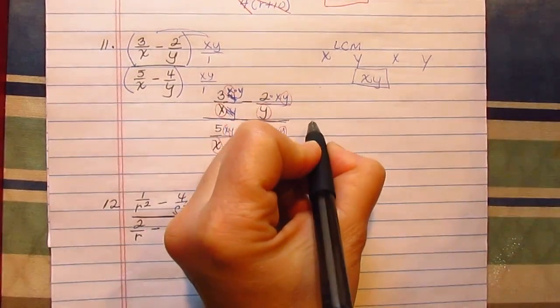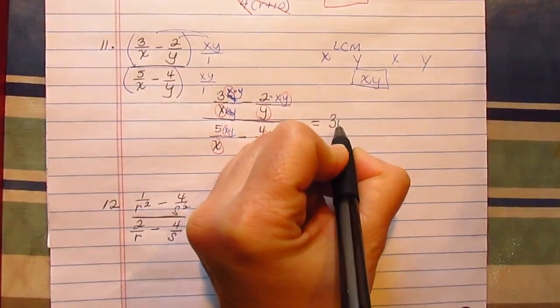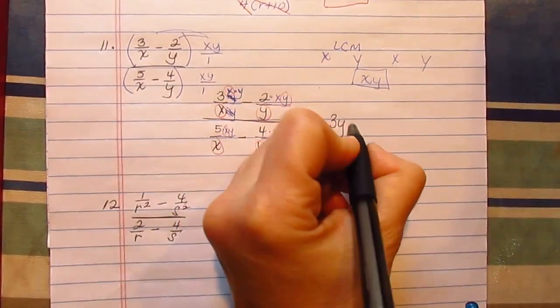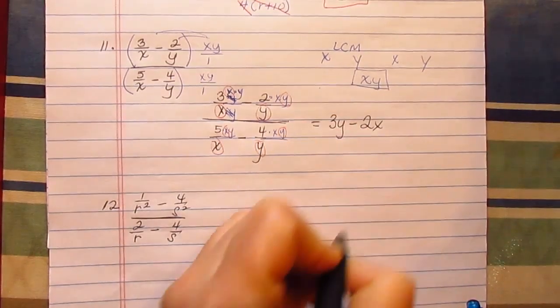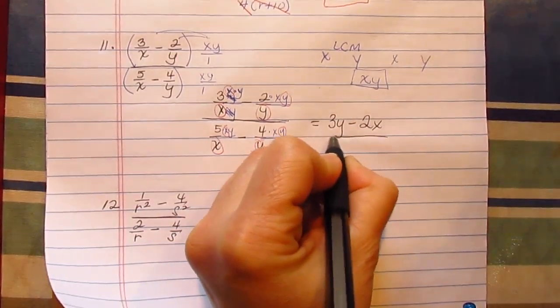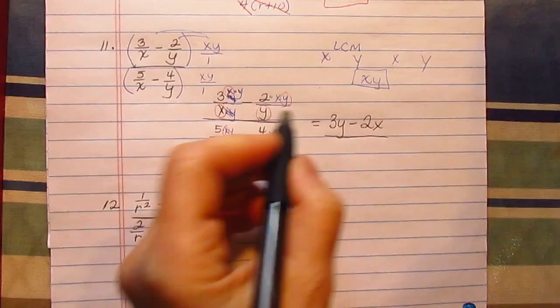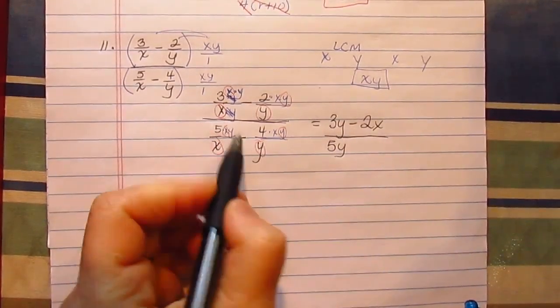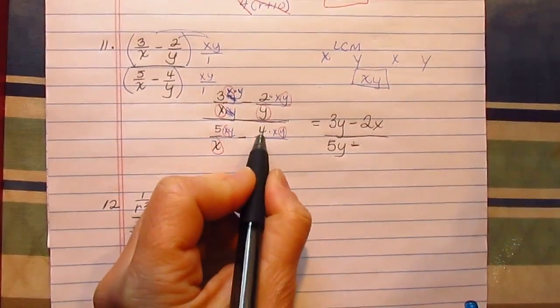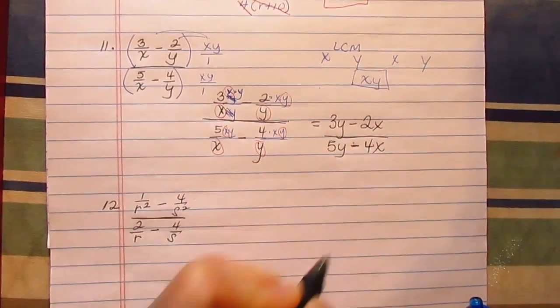And what I'm left with is 3y minus 2x over 5y minus 4x.